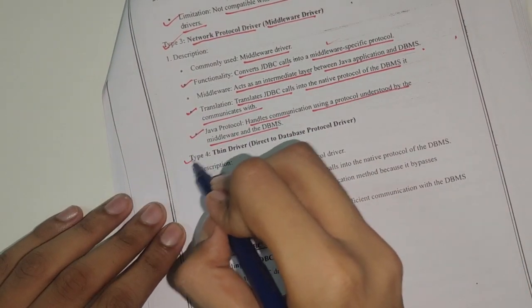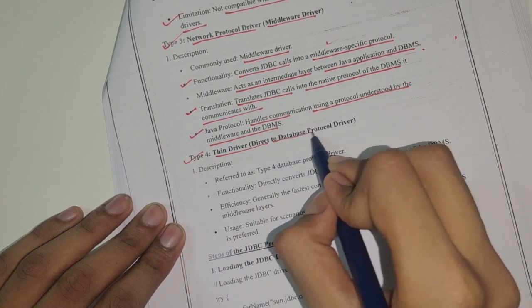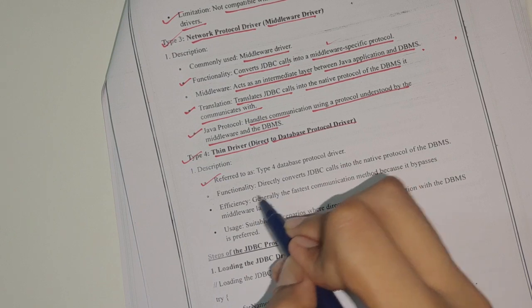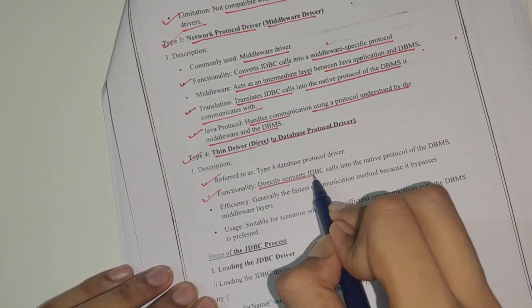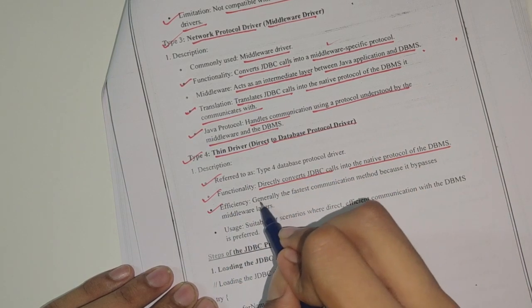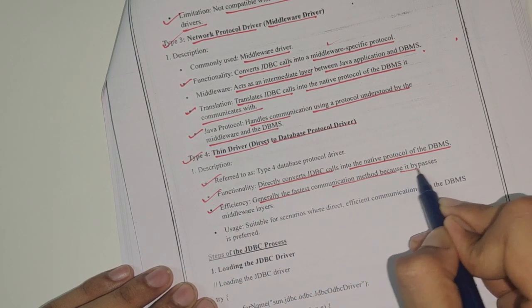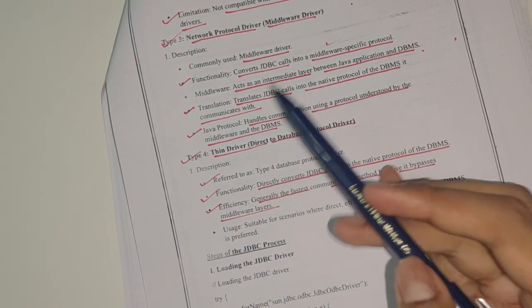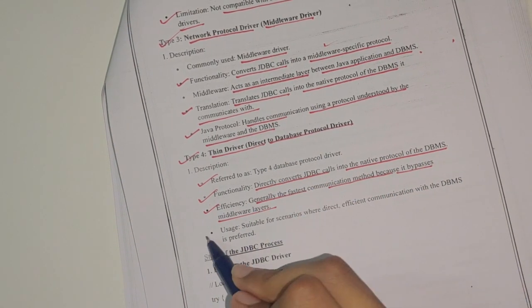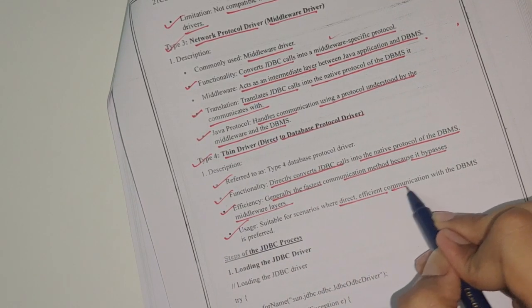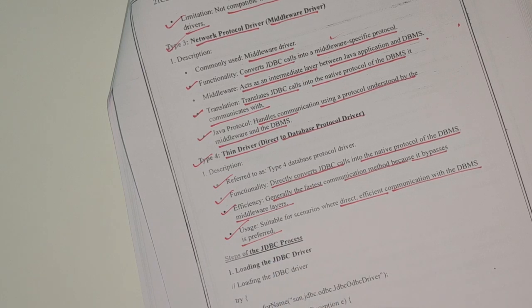Next is Type 4. Type 4 is the thin driver, the direct-to-database protocol driver. Functionality: it directly converts JDBC calls into the native protocol of the DBMS. Efficiency: generally the fastest communication method because it bypasses middleware layers, since it doesn't have any middle layer. That's why it is the fastest way of communication. Usage: for scenarios where direct, efficient communication with the DBMS is preferred.